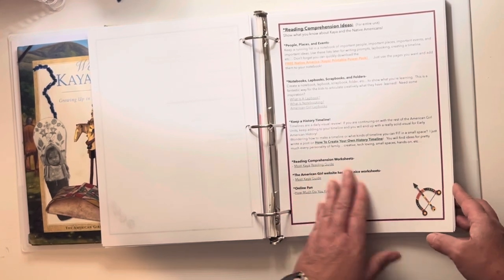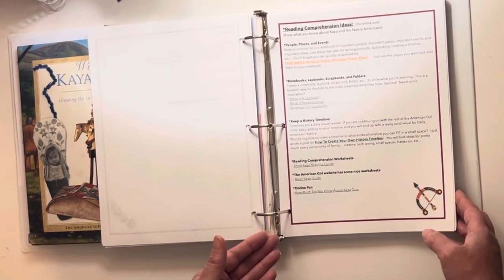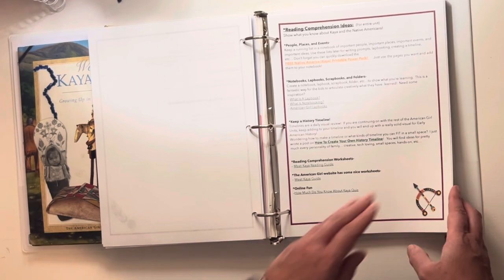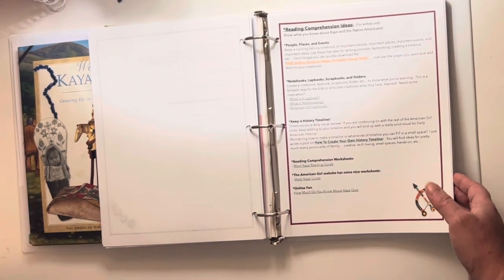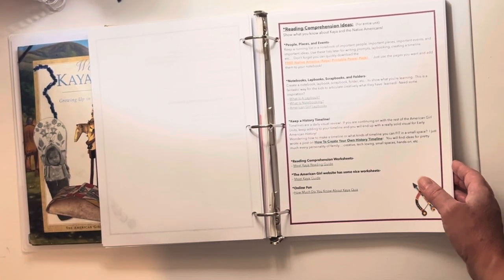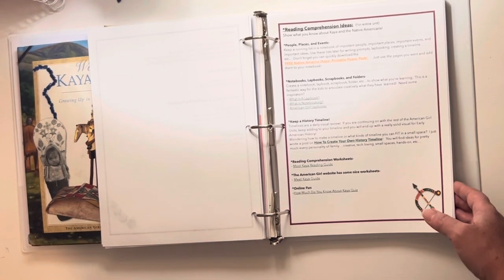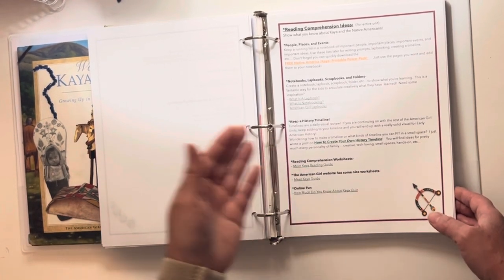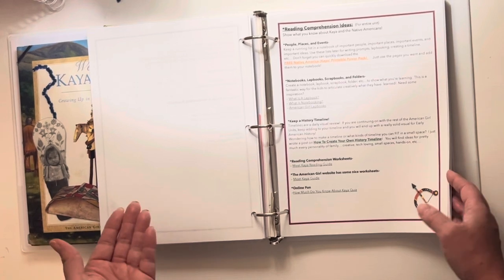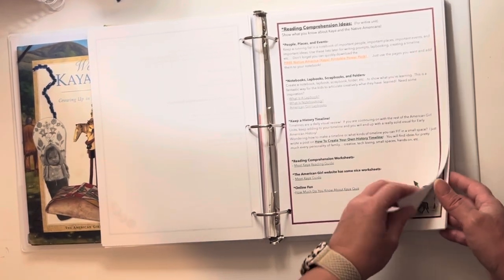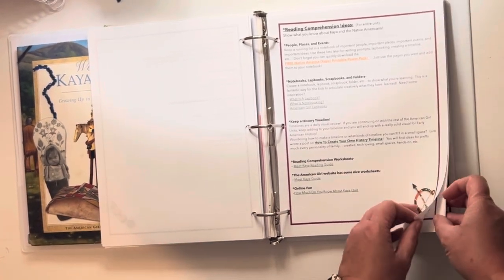Here's some reading comprehension ideas. This is going to be the same for week 1, 2, and 3. Go through, pick 3 different choices that you really want to do for this unit study, and then do those 3 things, or do all of them, or do none of them. There's more ideas than you will ever use in a 3-week unit.